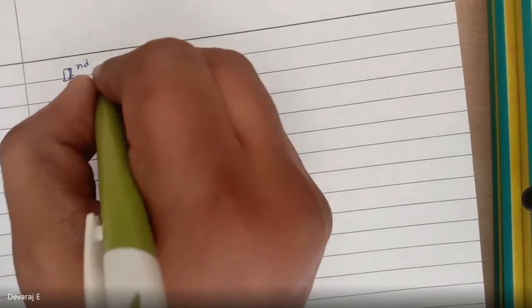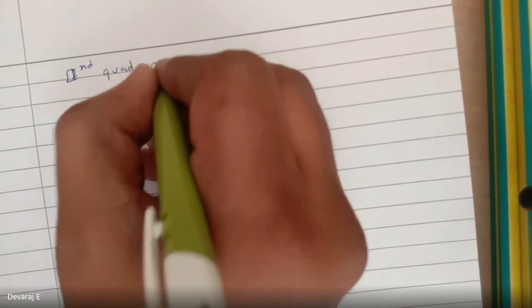Next we'll go for the second quadrant system. Write down the second quadrant system. Here, the second quadrant will be represented like this, right?